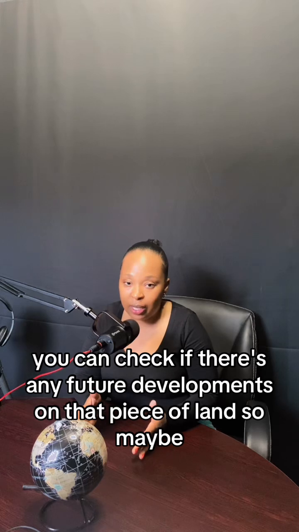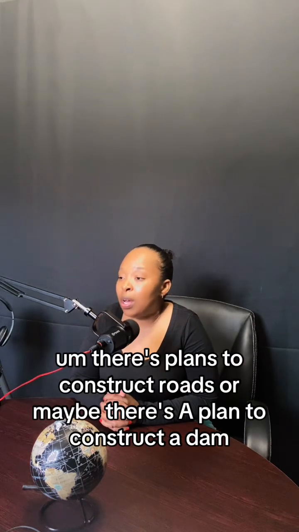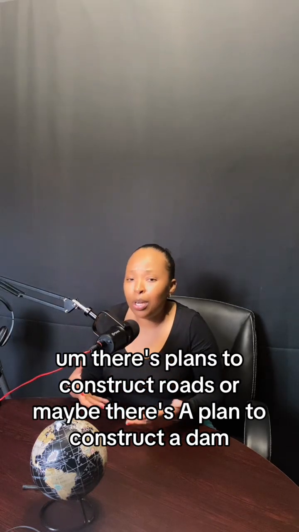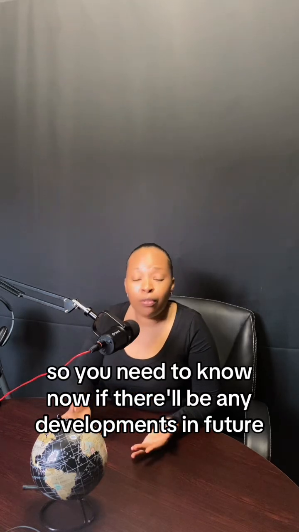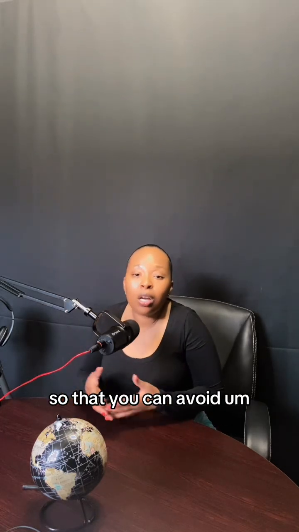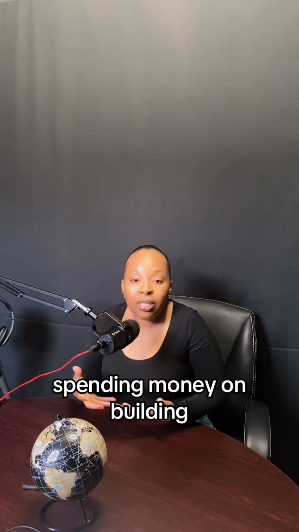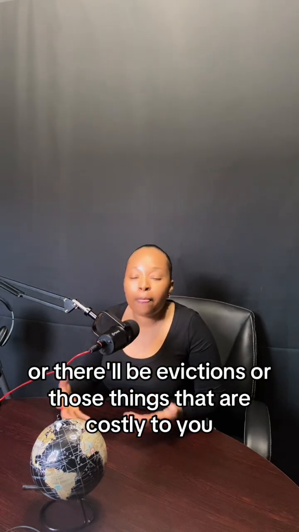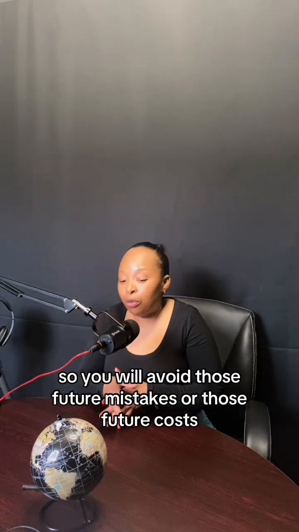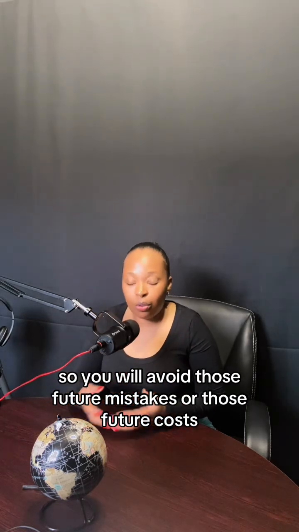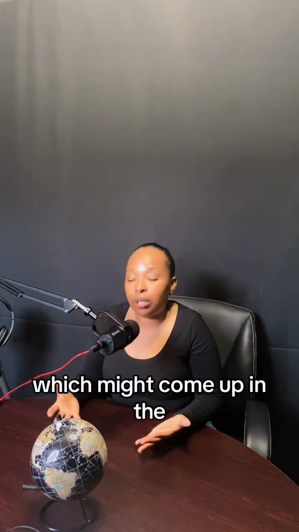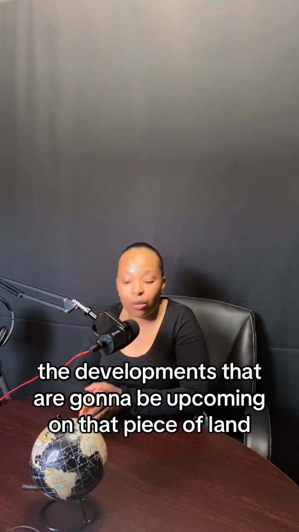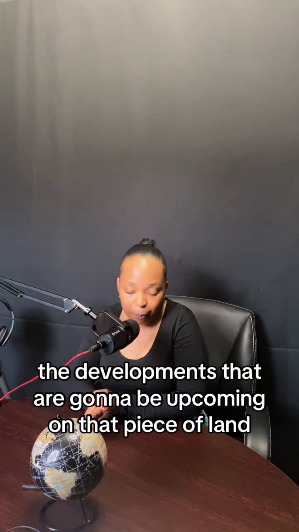Okay, and then what also happens at the municipality, you can check if there's any future developments on that piece of land. So maybe there's plans to construct roads, or maybe there's a plan to construct a dam. You need to know if there'll be any developments in future so that you can avoid spending money on building and then later there'll be demolitions or there'll be evictions or those things that are costly to you. So you will avoid those future mistakes or those future costs which might come up in the near future. So you need to check the developments that are going to be upcoming on that piece of land.